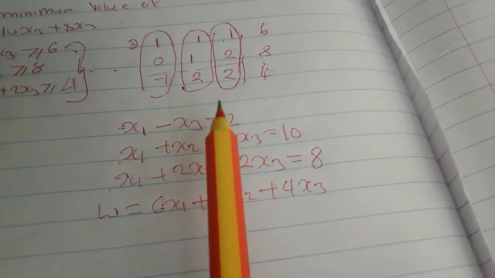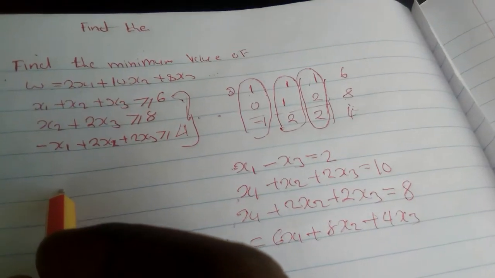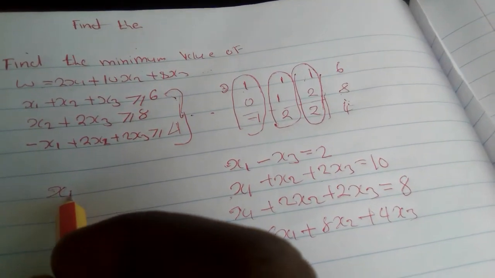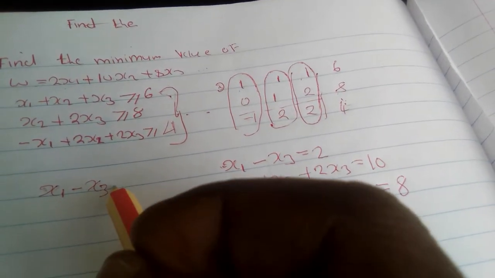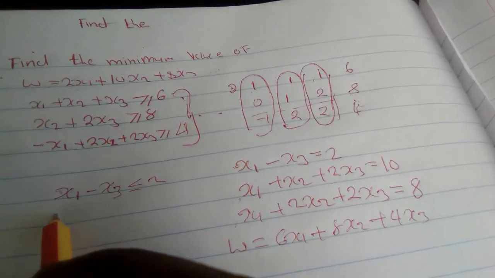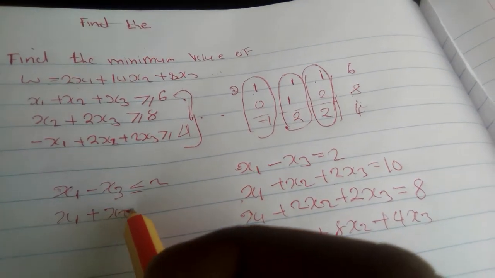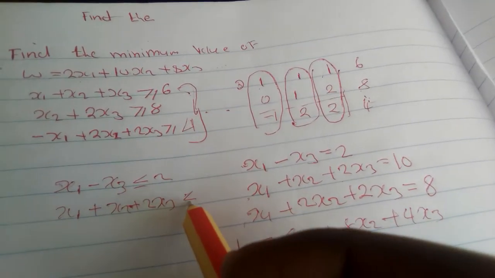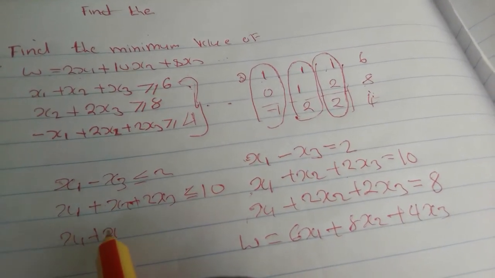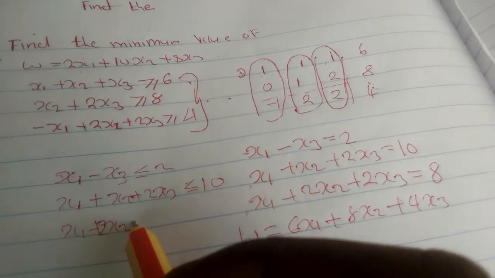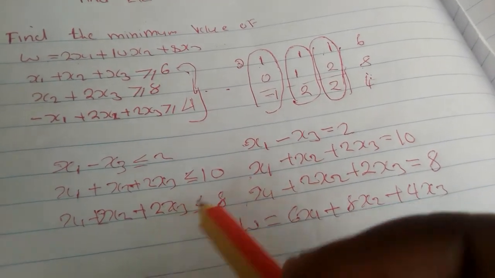So to write the dual function, you can write this as x1 minus x3 less than or equal to 2. The other one is x1 plus x2 plus 2x3 less than or equal to 10. x1 plus 2x2 plus 2x3 less than or equal to 8.